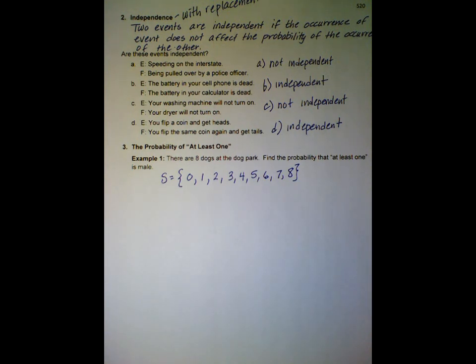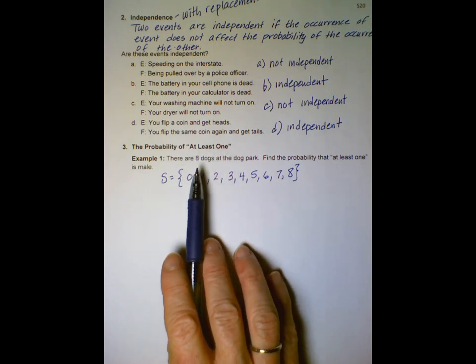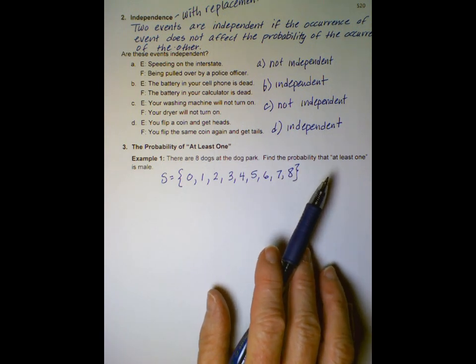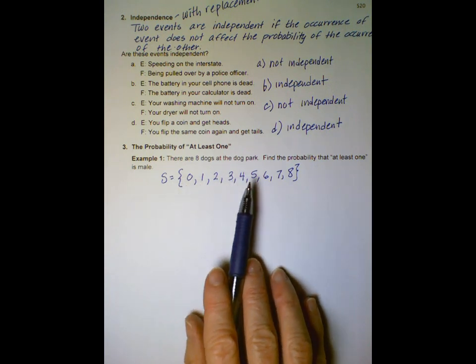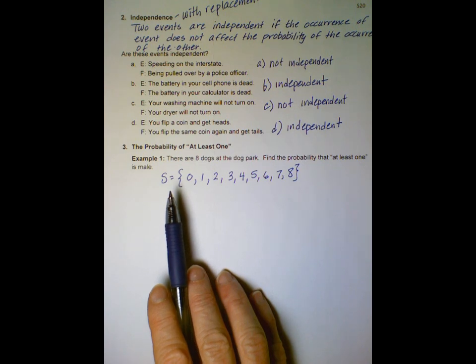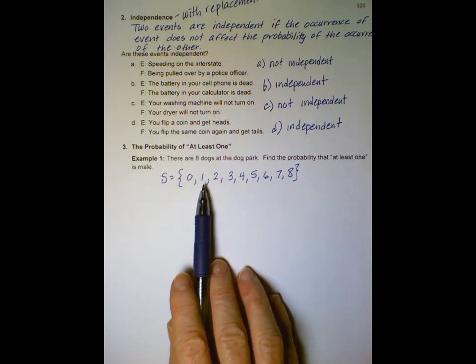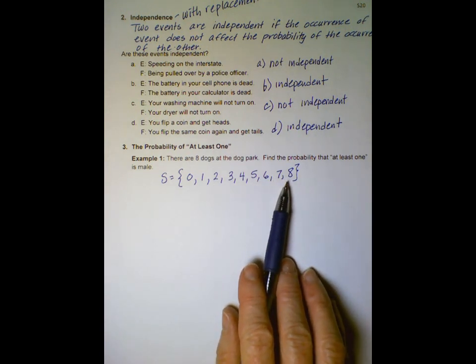This is a continuation of section 5.3. We're going to now look at the probability of at least one. In this example, there are 8 dogs at the dog park, and we're to find the probability that at least one is male. So our sample space would be all the possible outcomes of this procedure. If you're determining how many dogs out of 8 are male, these are your possible outcomes. You find that none of them are male, 1 is, 2 are, 3, all the way to all 8 dogs are male.